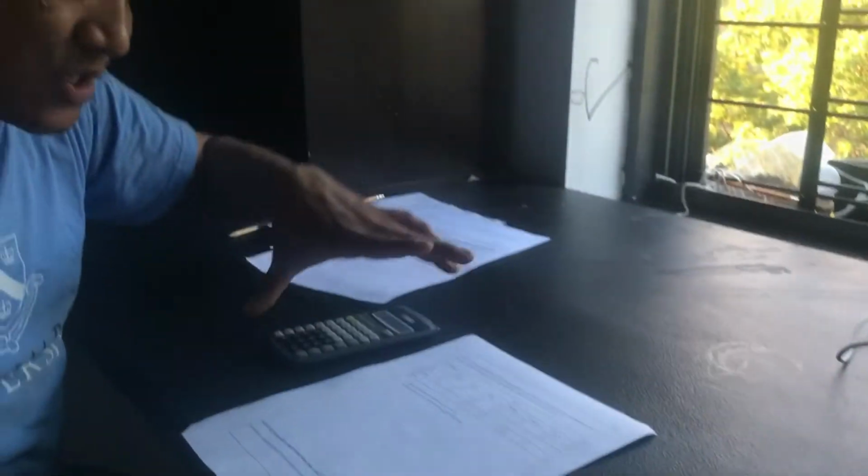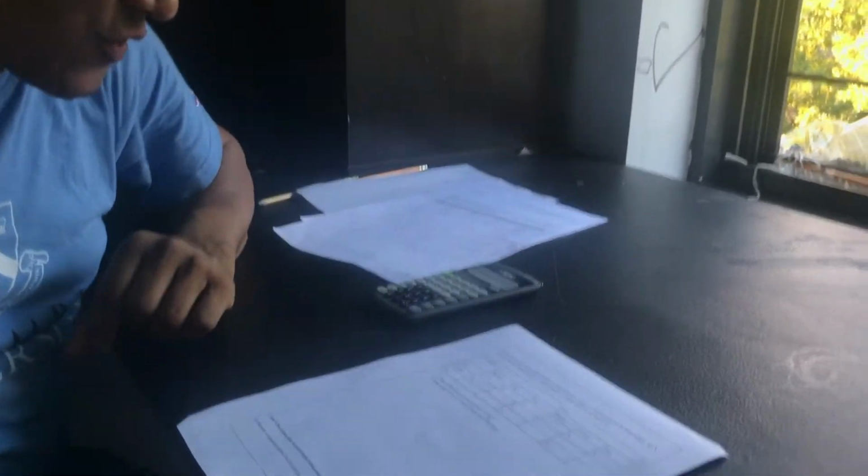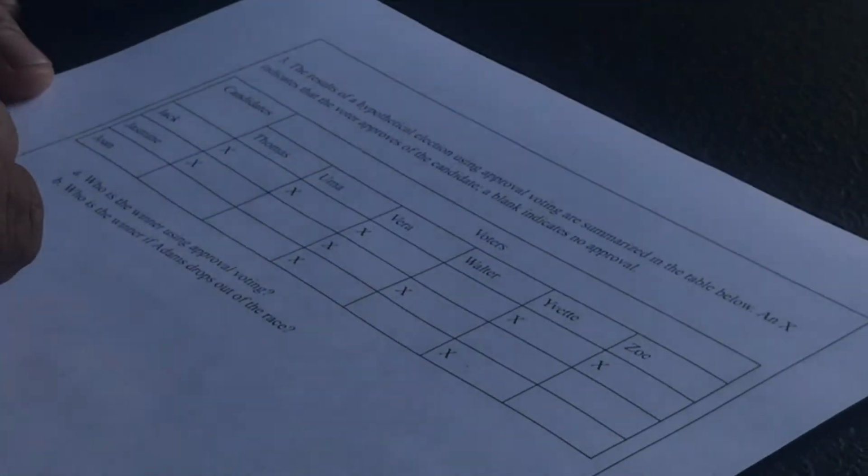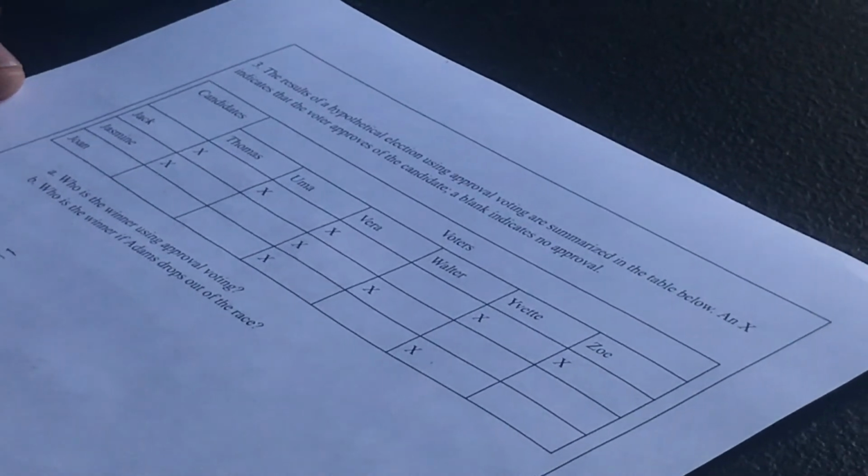Now we're going to do the last one. The last problem is very simple. It is an example of non-preferential voting, where we use approval. So you can do this problem in your sleep. So let's first see Jack. Who is the winner? Jack got how many?